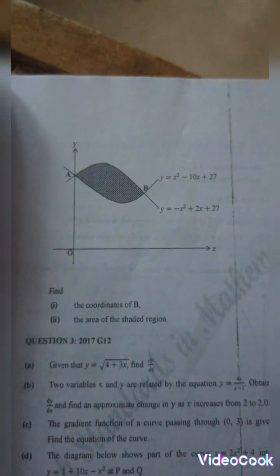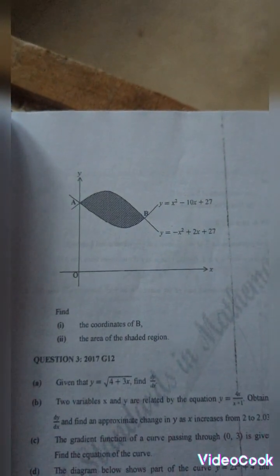I have a question for you for GCE. You can pause, write the question, and solve this exercise, and write the answers in the comment section.